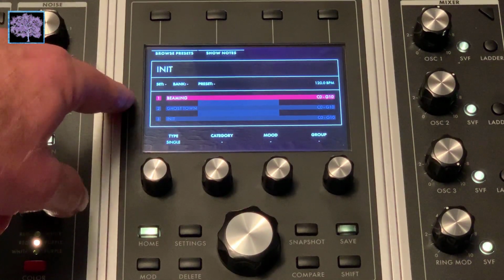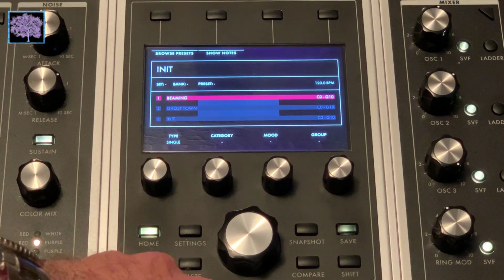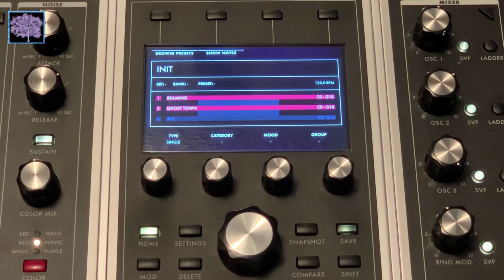So now you can see that beaming is loaded under synth 1 and Ghost Town under synth 2. And we turn synth 2 on so you'll be able to hear them both. Right now they're playing together.